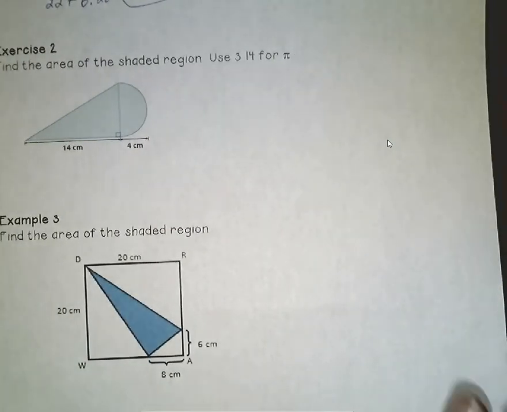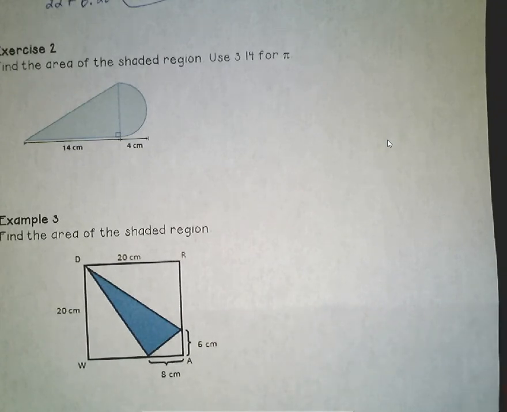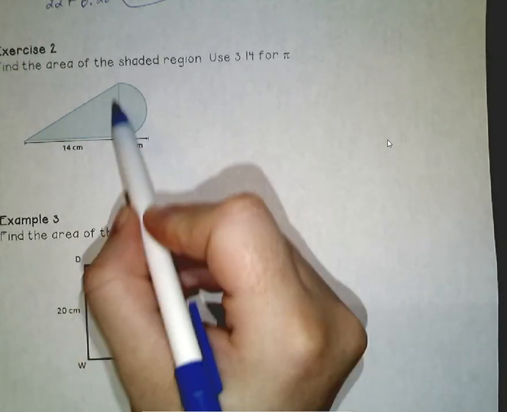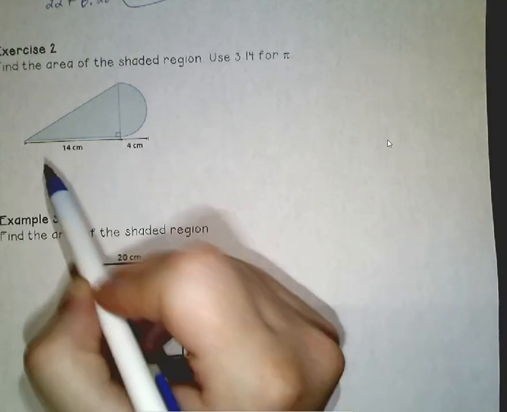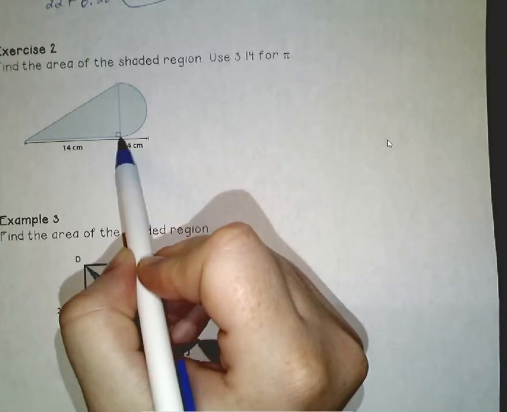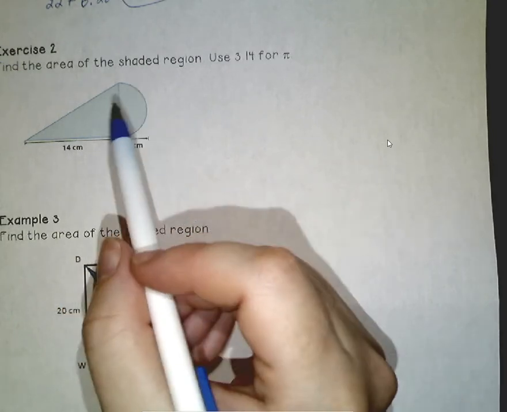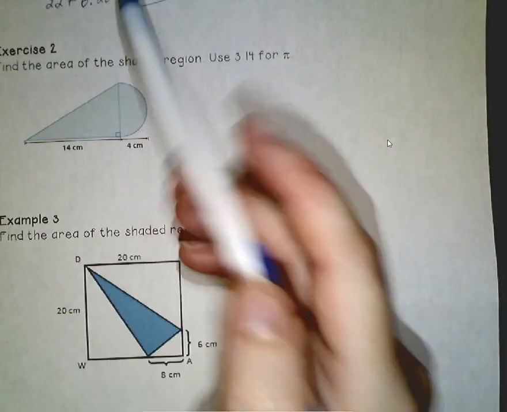Find the area of the shaded region here. Use 3.14 for pi. Here we need to look at the area of the triangle combined with the area of the semicircle. Area of the triangle we can find out by finding half of the area of the rectangle. Area of the semicircle is found the same way as the one in the previous problem.